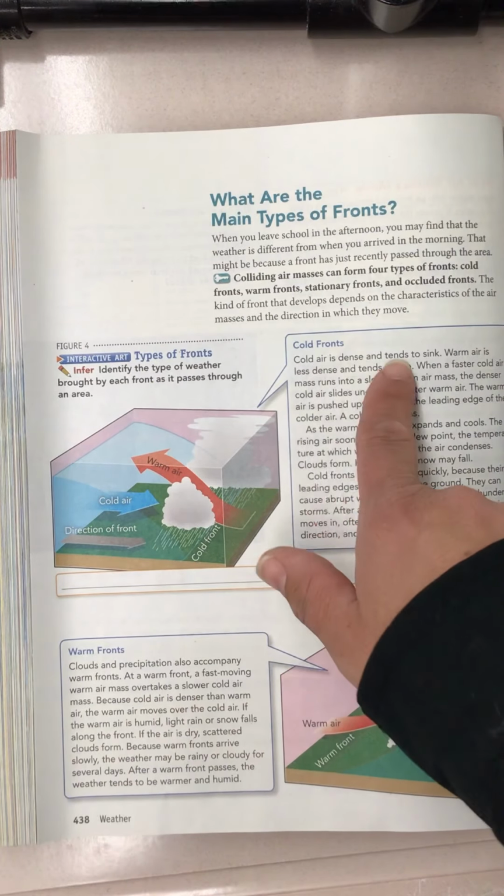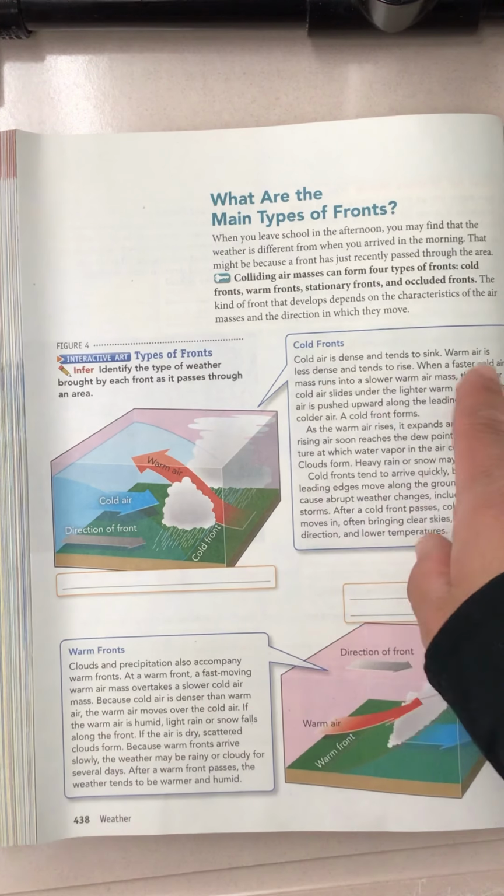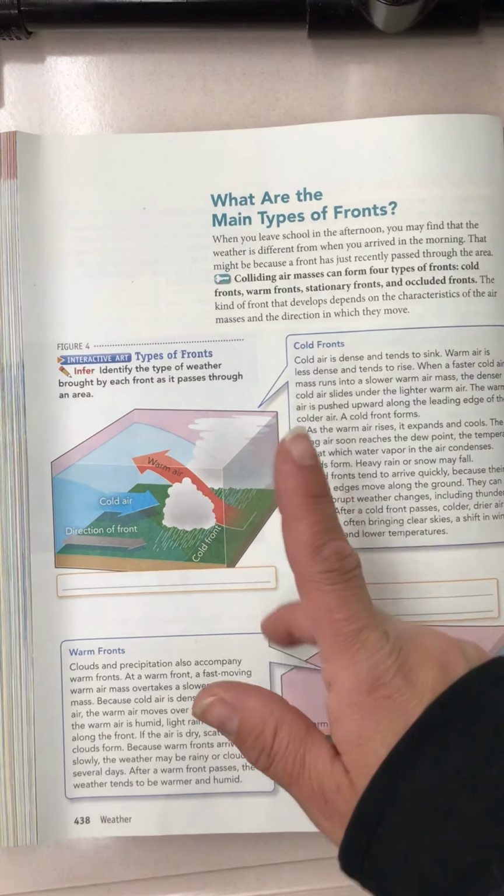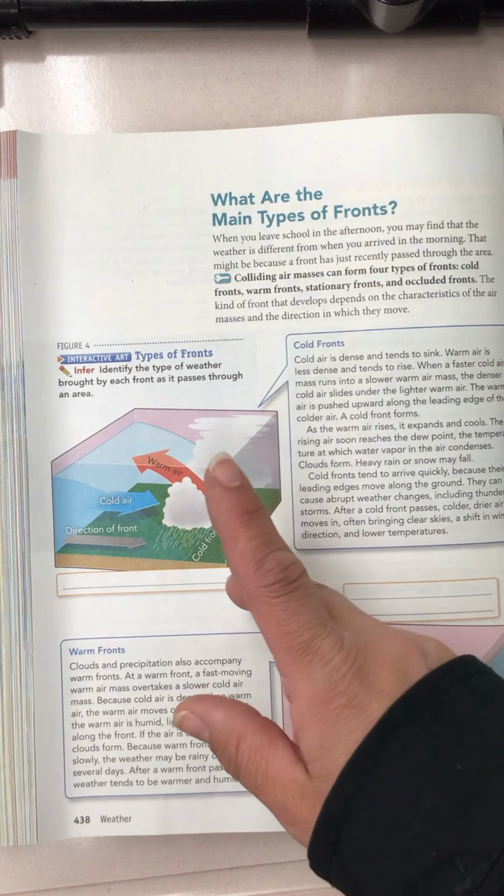So, cold air is dense and tends to sink. Warm air is less dense and tends to rise. When a faster cold air mass runs into a slower warm air mass, the denser cold air slides up under the lighter warm air. The warm air pushes upward along the leading edge of the cold air, and a cold front forms.